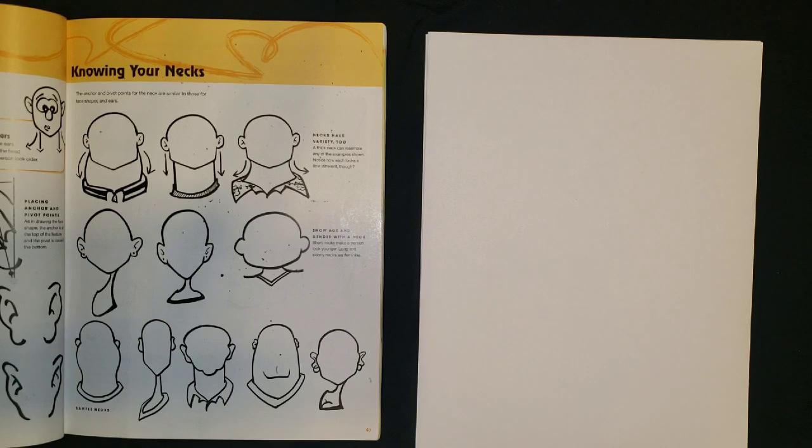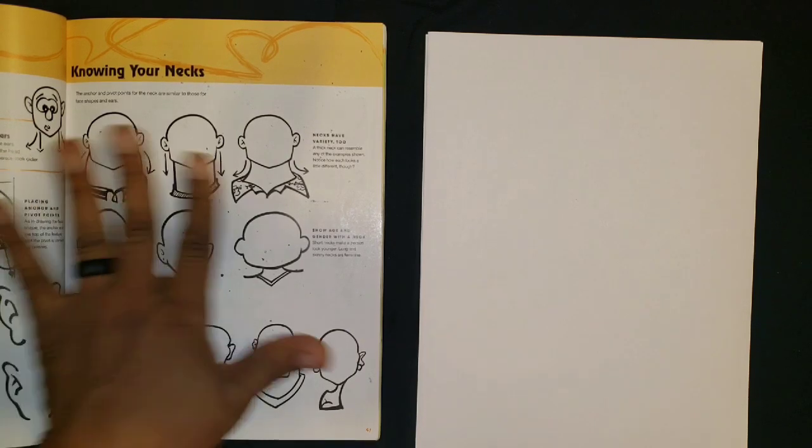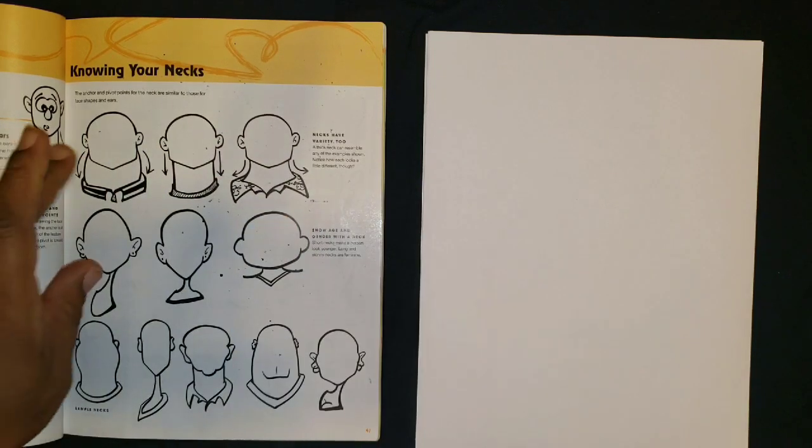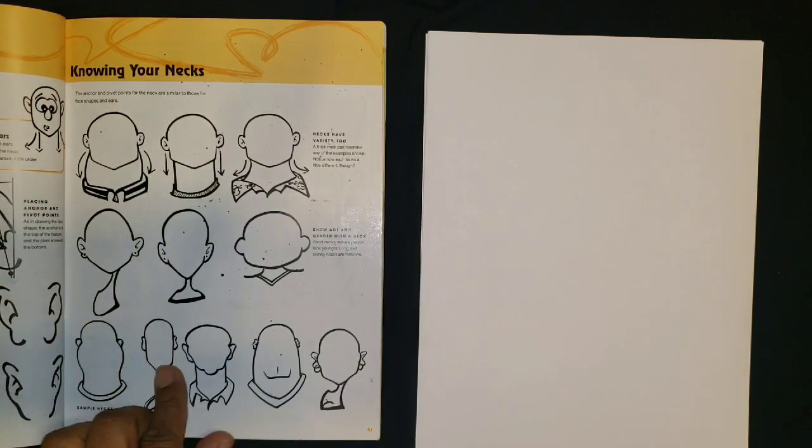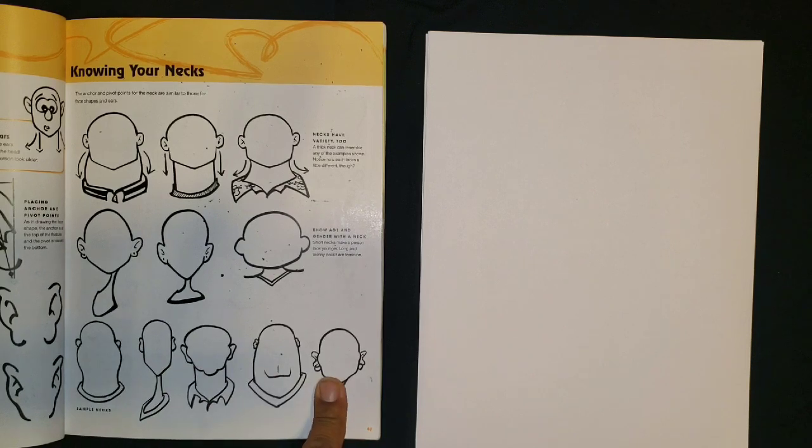Today, what we're going to be doing is teaching you how to draw the basic head shape. Okay, so here's some common head shapes for us to work from. We're going to start with our guy, big guy right here.